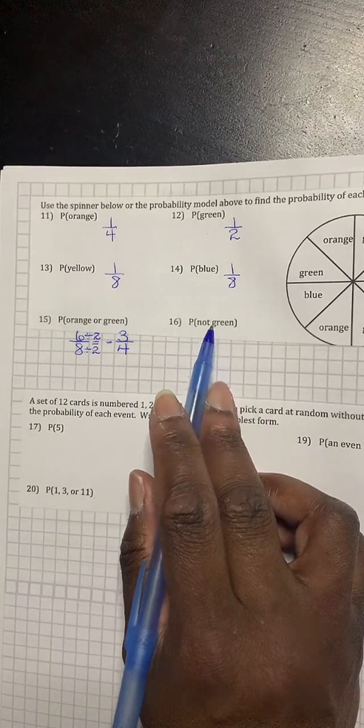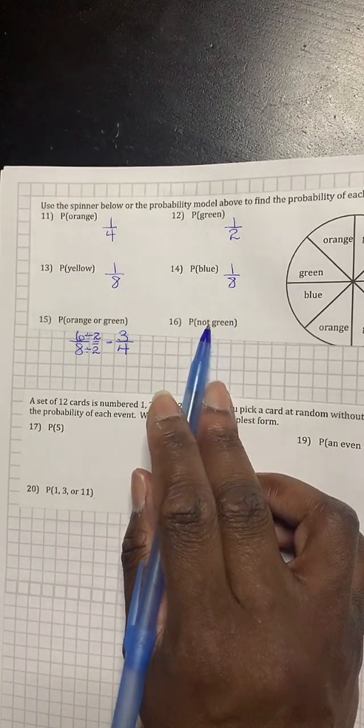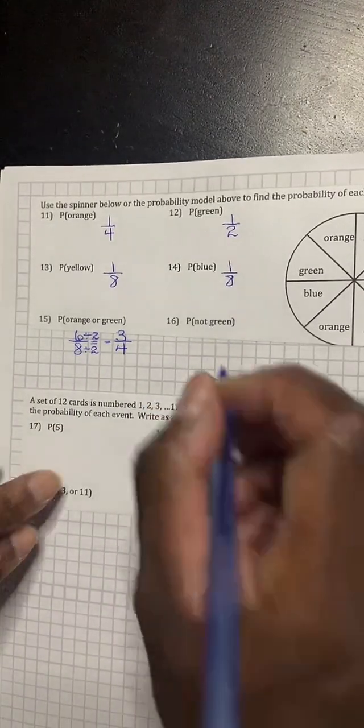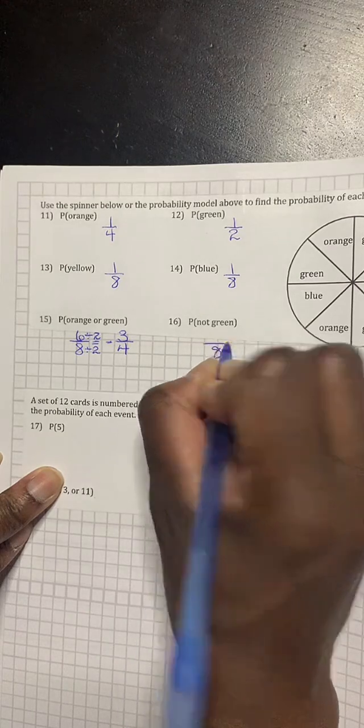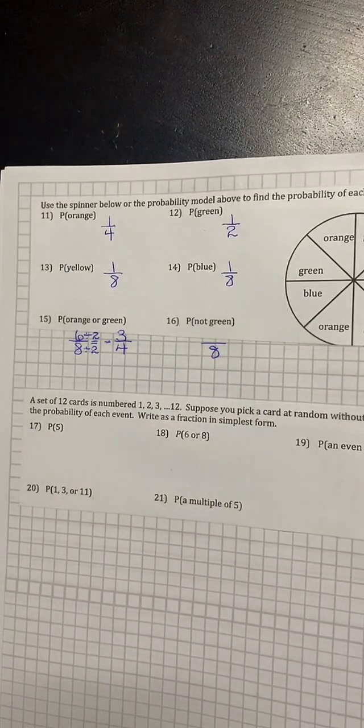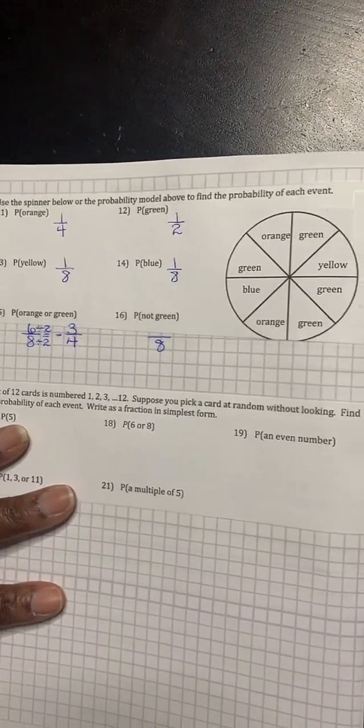Now, not green. So if we have 8 slots, what out of 8 is not green? Okay, thank you.